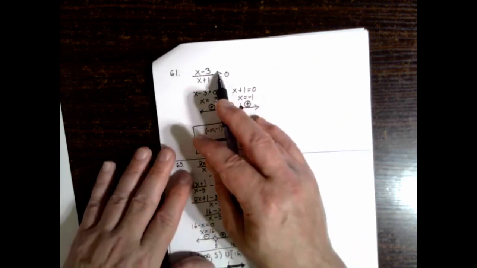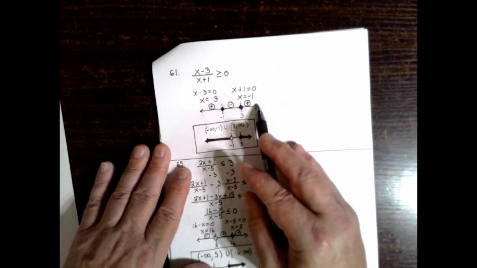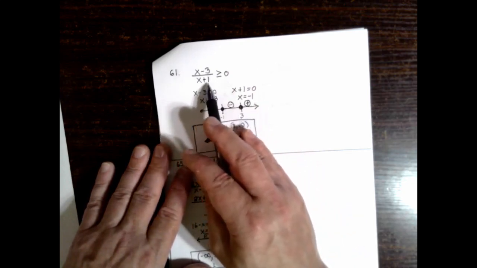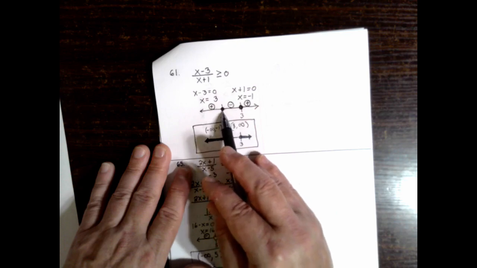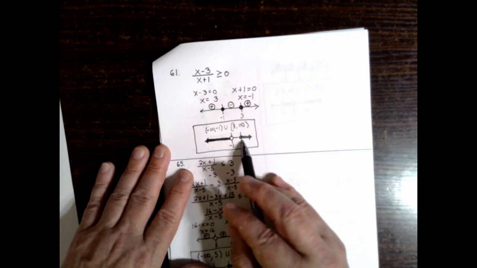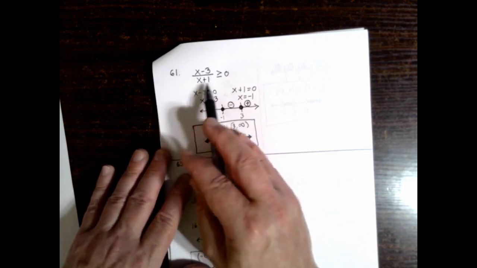Now what do we want? We want equal to 0 or positive. So we want regions 1 and 3. And we want to include the endpoints except this endpoint minus 1. You want to exclude that one. So notice we're including the 3. But we're not including the minus 1 because that's division by 0.